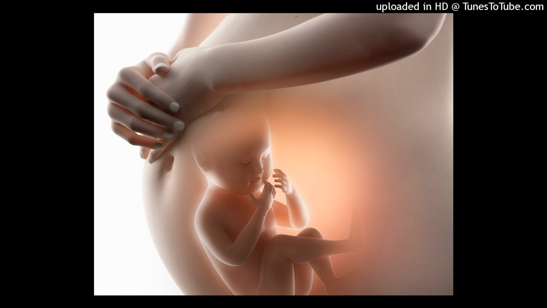Week 7. General growth and refinement of all systems occur 7 weeks after conception. The face becomes more human-looking. The eyelids begin to grow, and the extremities become longer and better defined. The trunk elongates and straightens, although a C-shaped spinal curve remains in the newborn at birth.